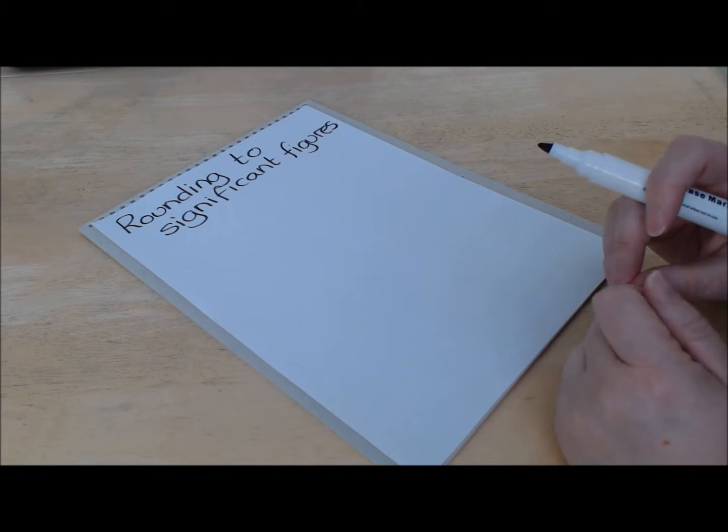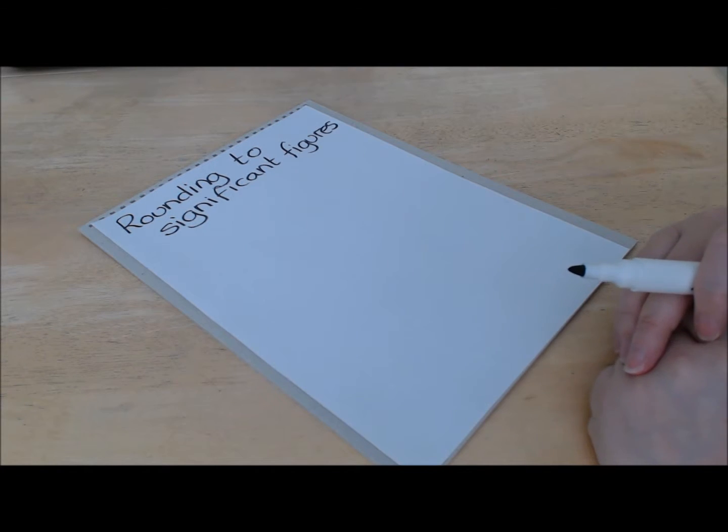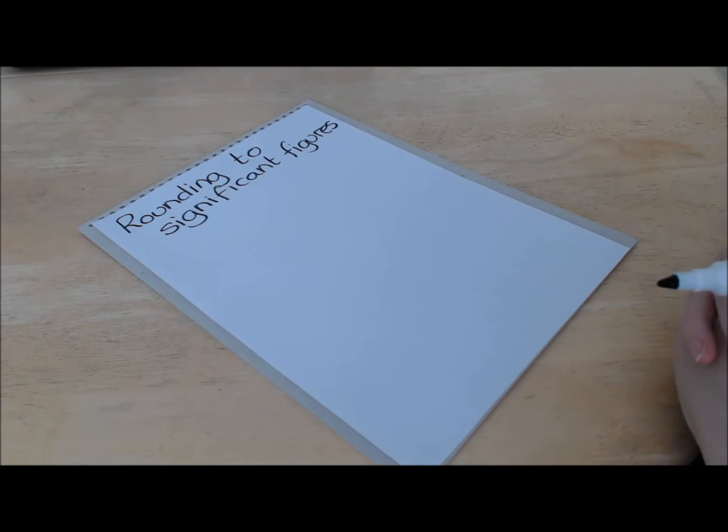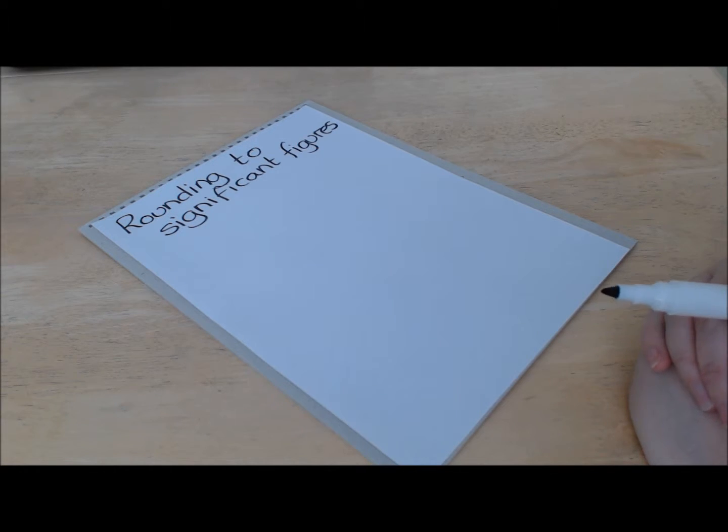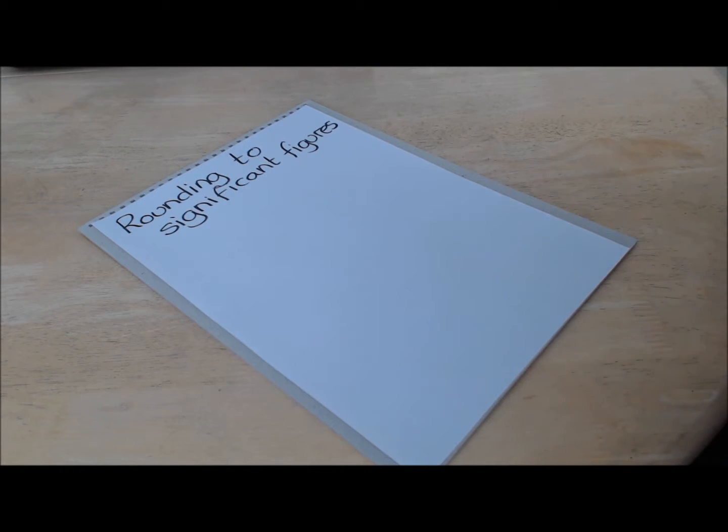Rounding to significant figures is slightly different to rounding to decimal places. So we're just going to talk through that and then I'll demonstrate some examples. What we need to understand first of all is what do we mean by a significant figure. The word significant means meaningful, excuse the pun, okay? So of all the 10 digits that we use to make up our numbers, the one that could be classed as not significant sometimes is a 0, okay?